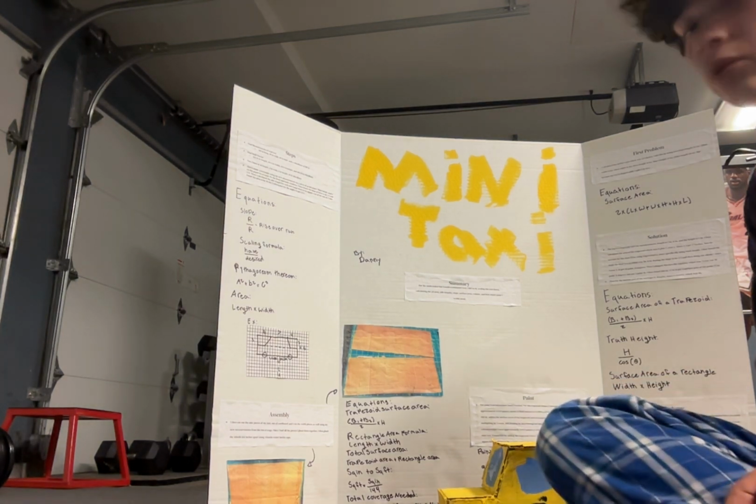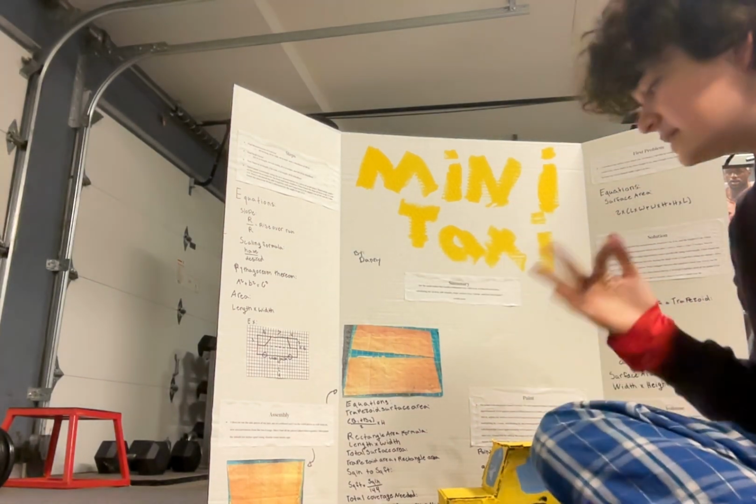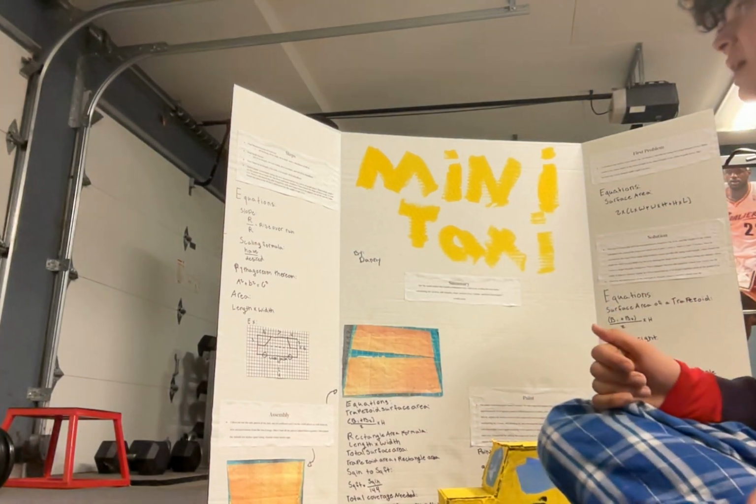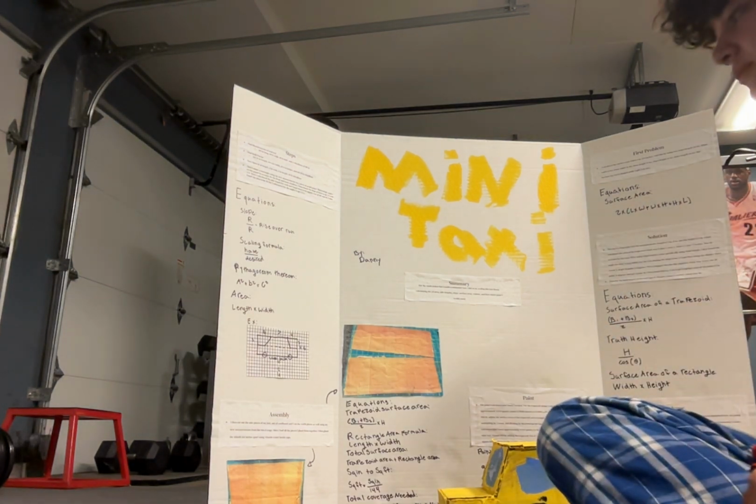I also found the total area of the rectangle to be 96, but because I implemented the angles, I subtracted the angles to get 75.5.